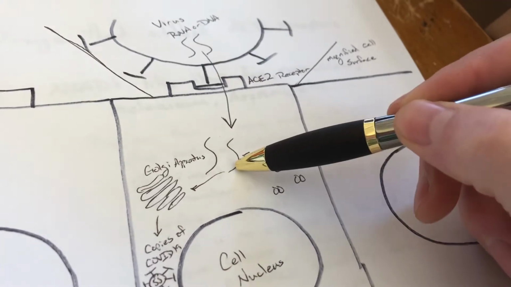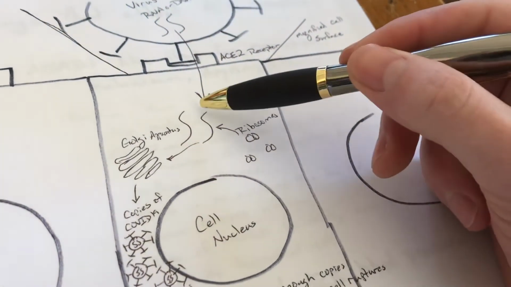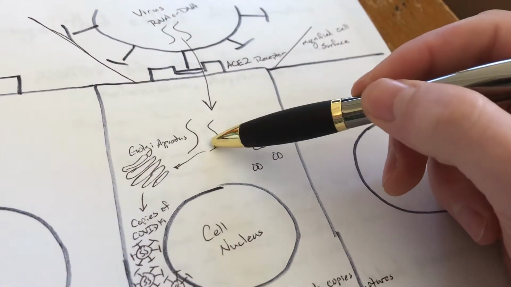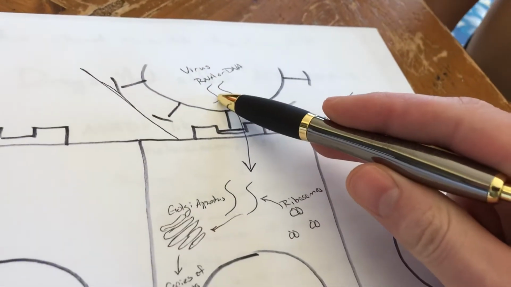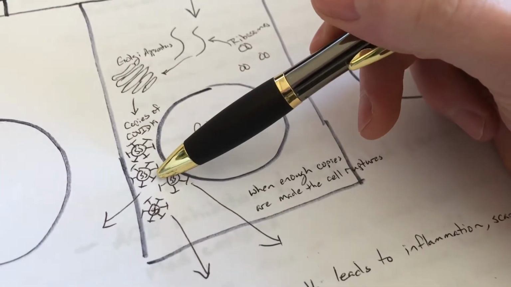When that happens, our cells are really good at reading the genetic code, reading whatever it is that this genetic sequence calls for, and producing it. Well, what does the viral RNA or DNA call for? More copies of itself.